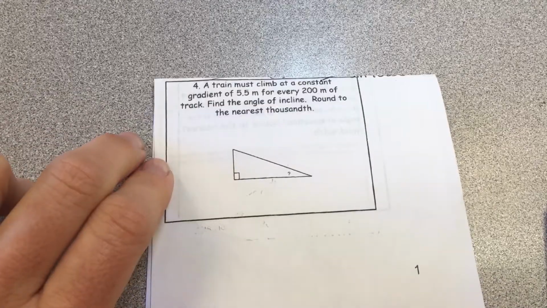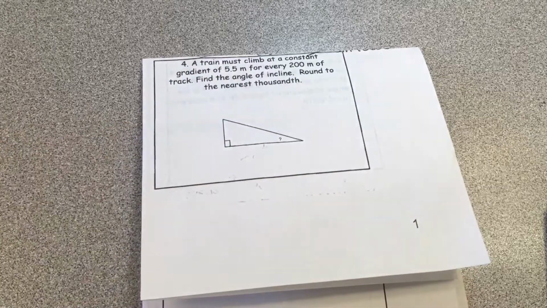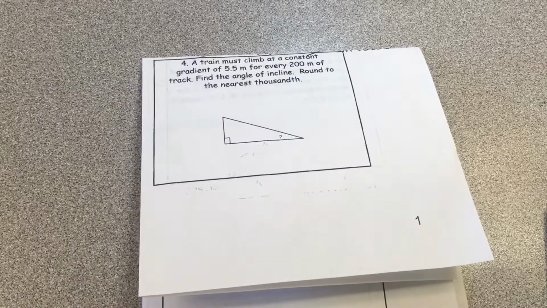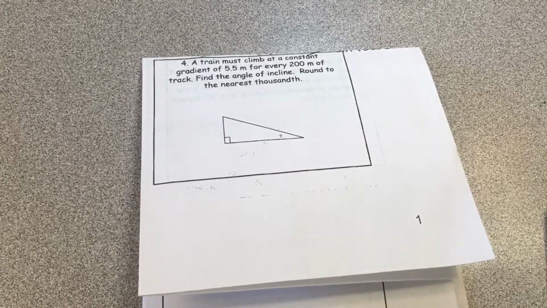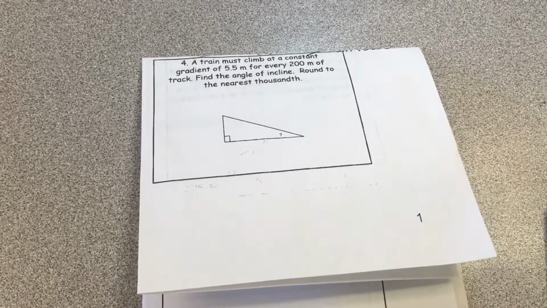Number 4. A train must climb at a constant gradient of 5.5 meters for every 200 meters of track. Find the angle of incline, rounded to the nearest thousandth. Okay, so a train must climb at a constant gradient of 5.5 meters for every 200 meters of track.